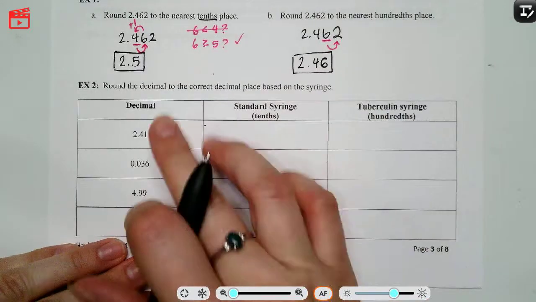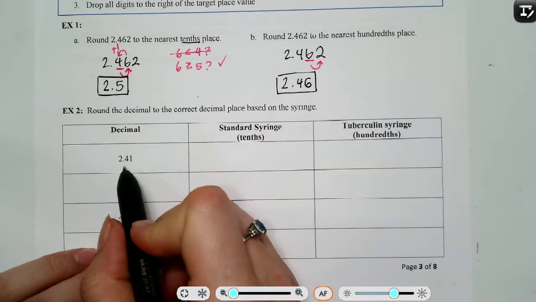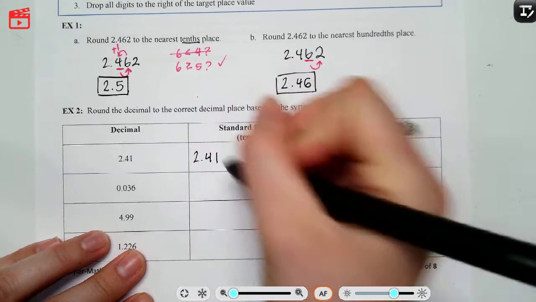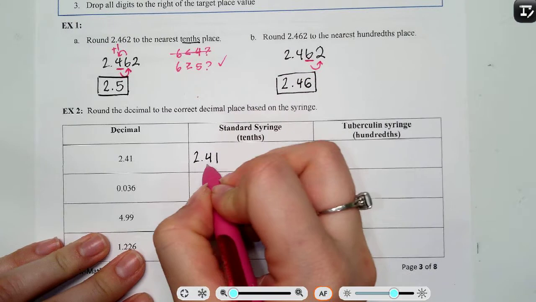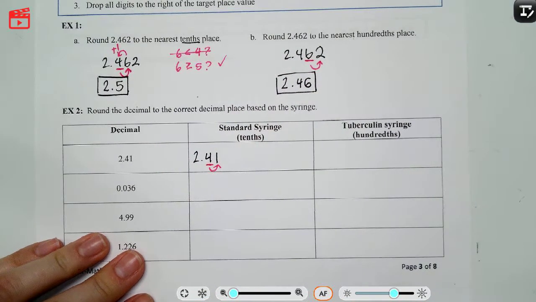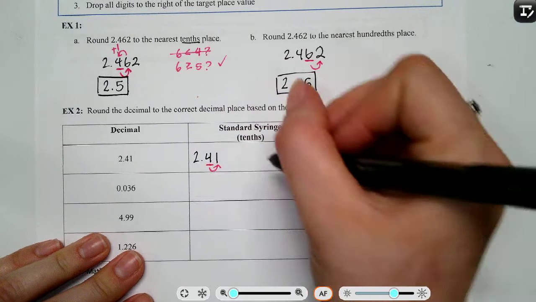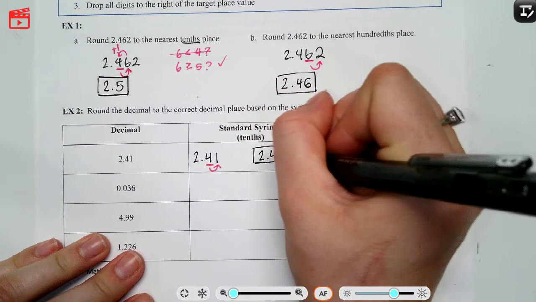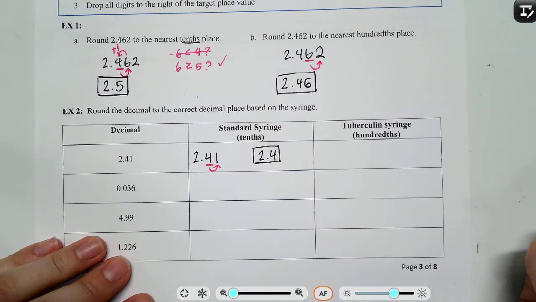All right, so for the standard syringe, we're working to the tenths place, so 2.41. The tenths is that 4 right there, so we look at the 1. That 1 is less than 5, so we just stay where we are, 2.4, and drop everything to the right.